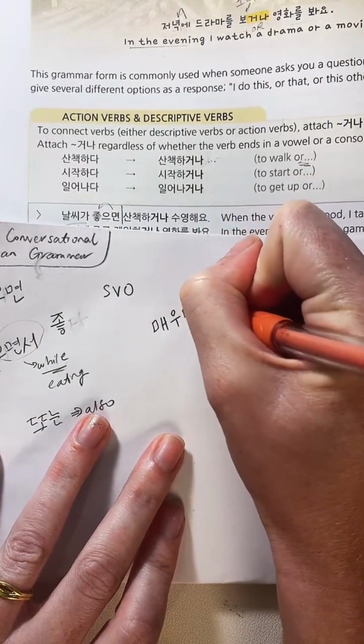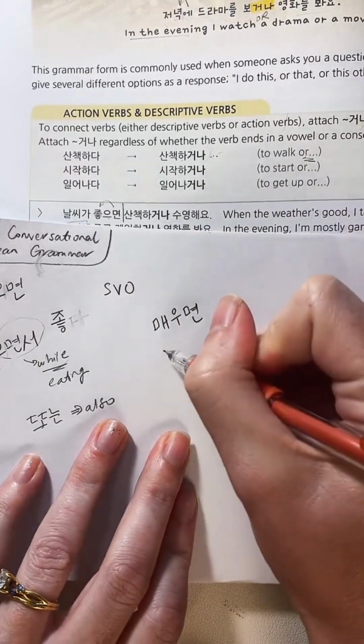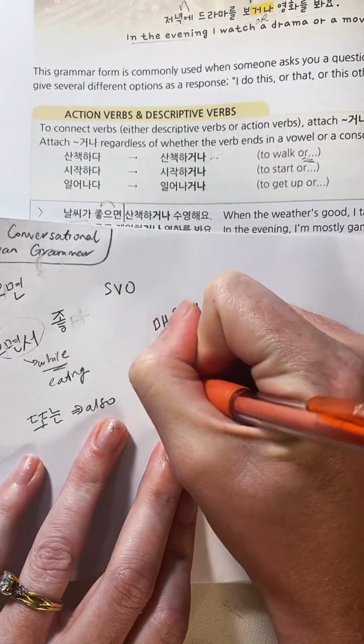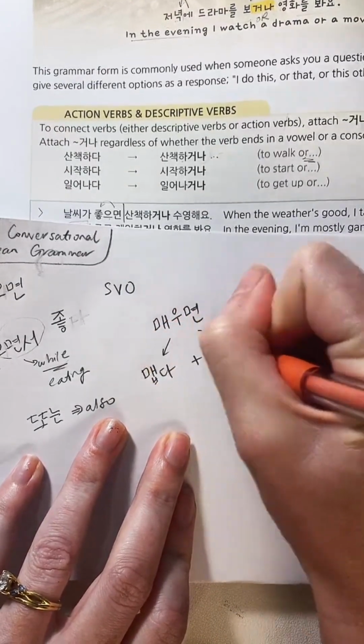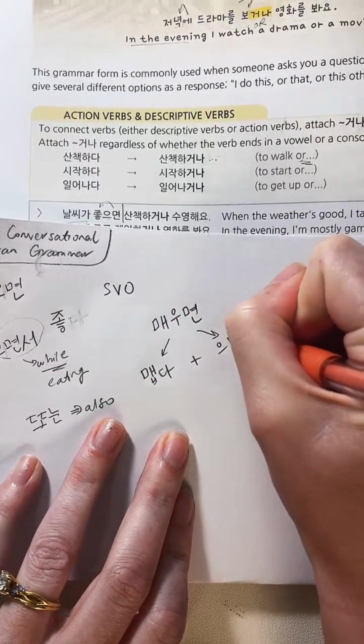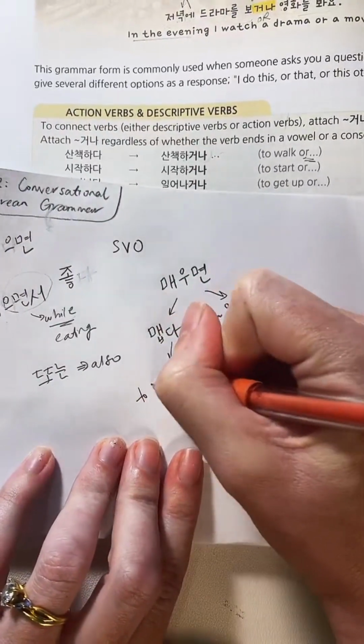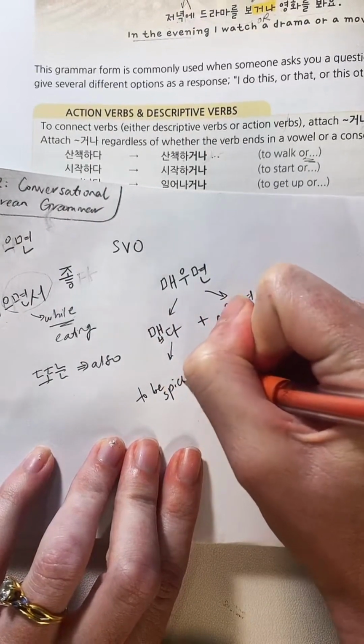매우면 comes from two things. It comes from the verb 맵다 plus 으면. So this verb 맵다 means to be spicy.